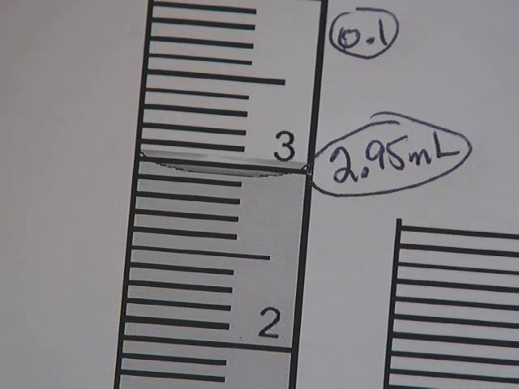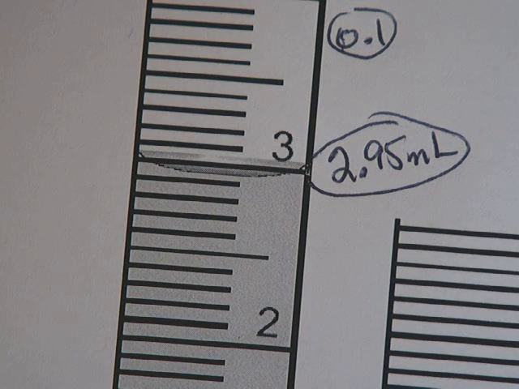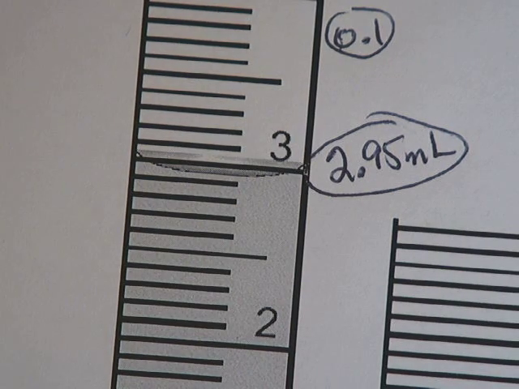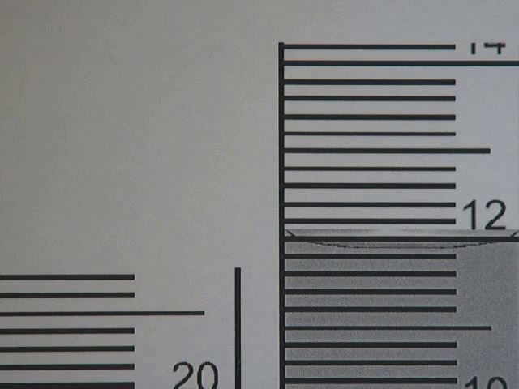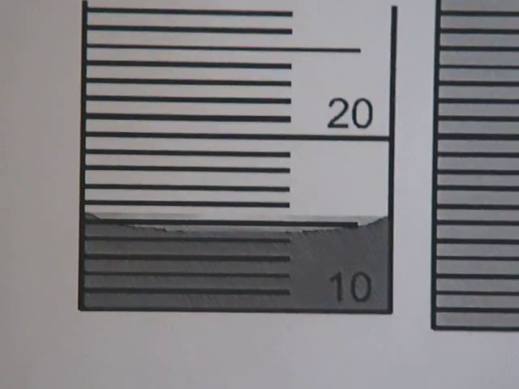I'm going to do one more, and then you can work on some of these on your own. Let's just do the next one over. I'll move and scroll things a little bit here.